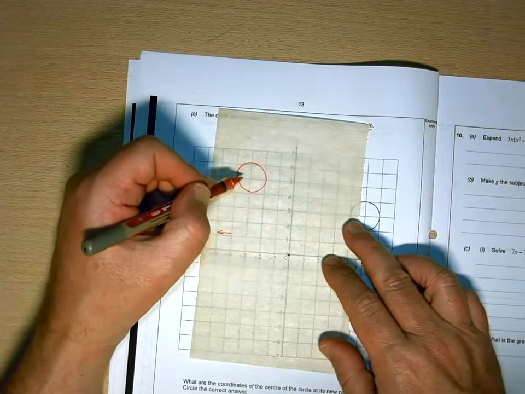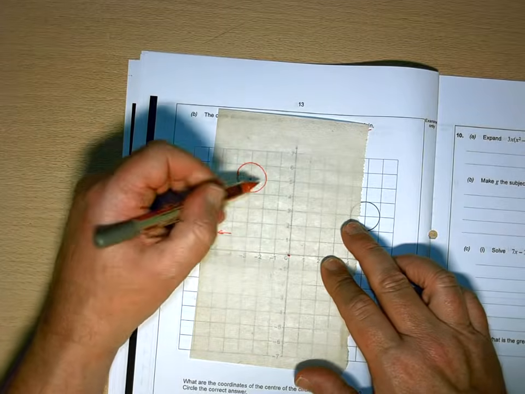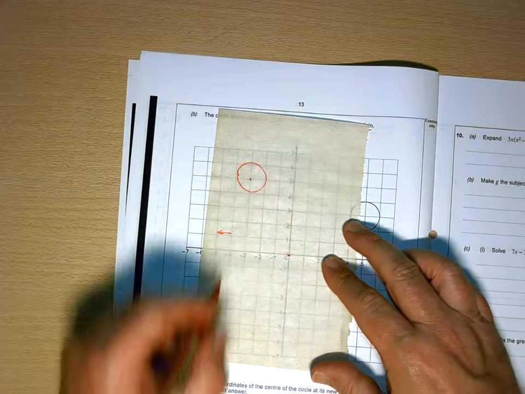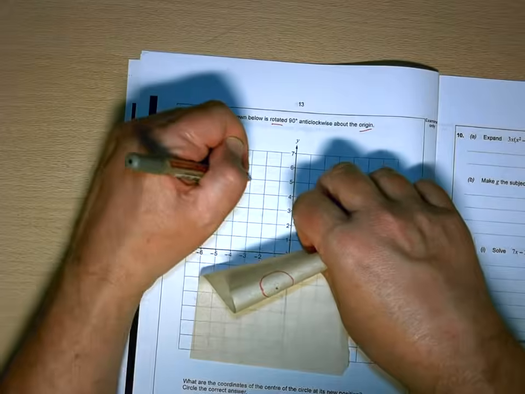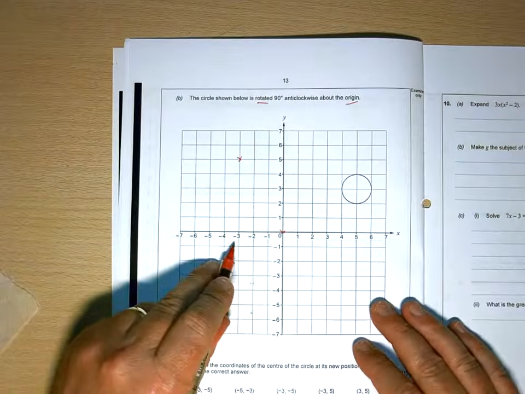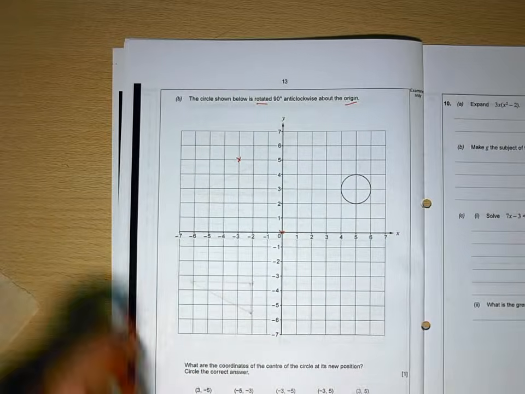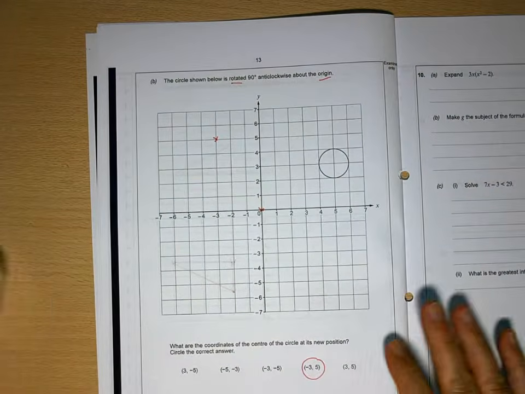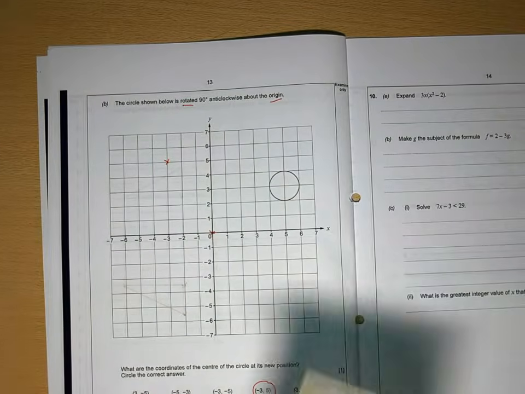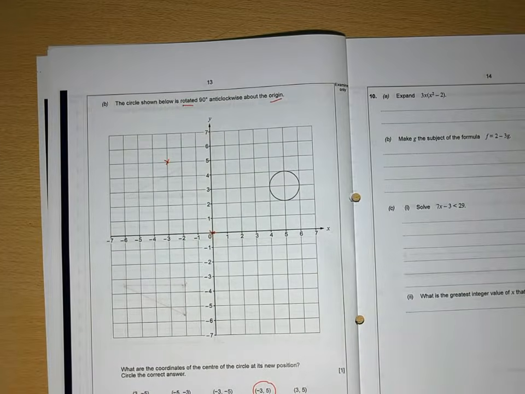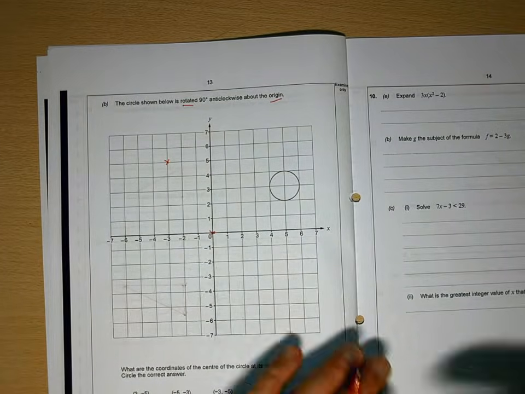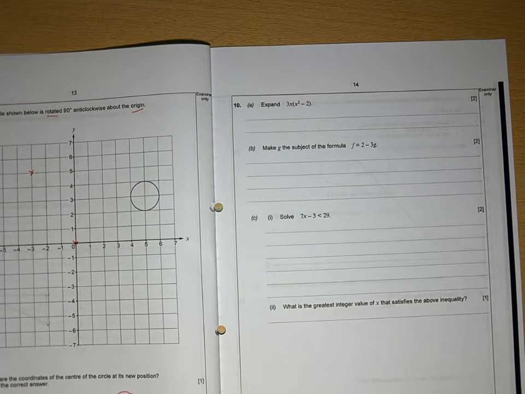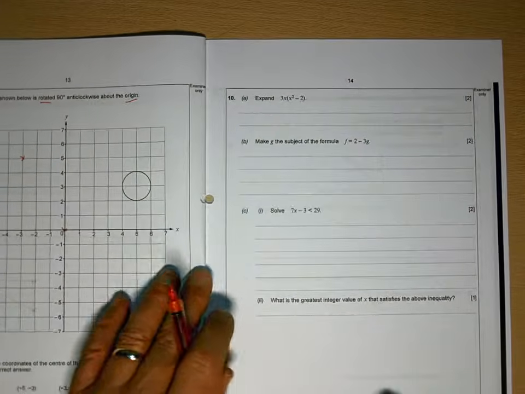So the centre would be -3, 5. Okay, the centre is going to be there. -3 is the x-coordinate, plus 5, which is that one. So don't forget, tracing paper is useful for any rotation question, whether it's rotation symmetry or a transformation like that. So that's it. We get a C comfortably if we've got everything right up to that point. Now we're hunting our grade B.